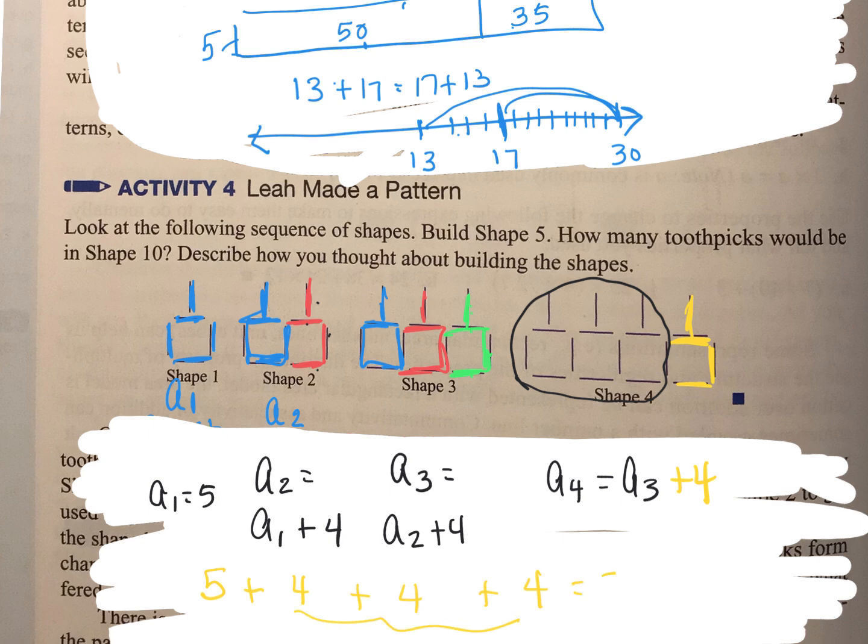So it is going to be 5 plus 3 times 4. So my question for you then is, what if I wanted to go out a little bit farther and figure out what this was going to be? So let's figure this one out.